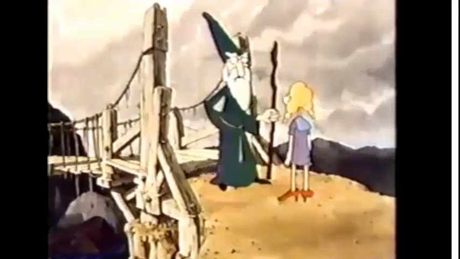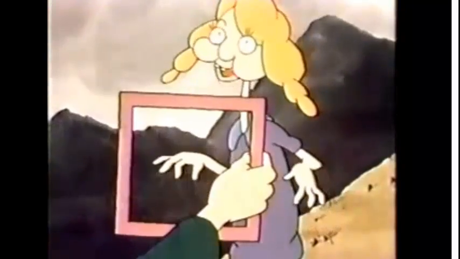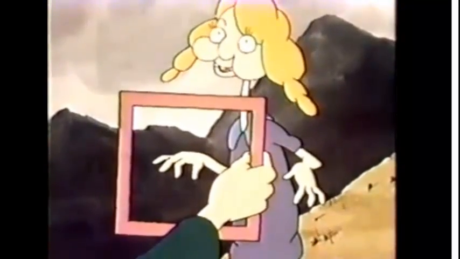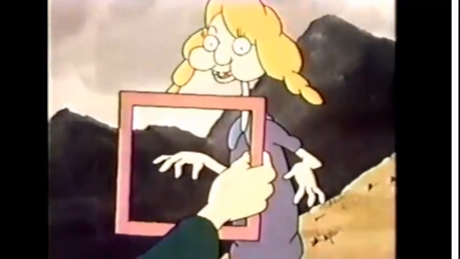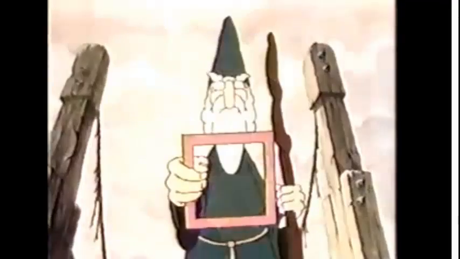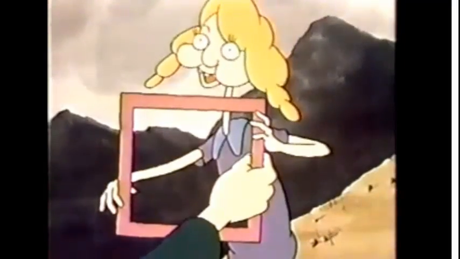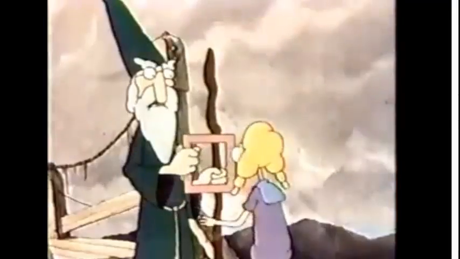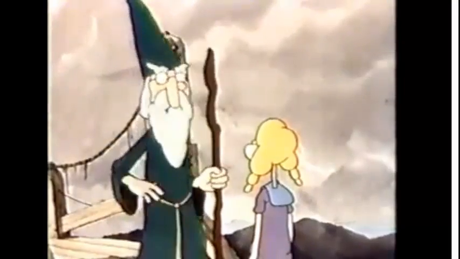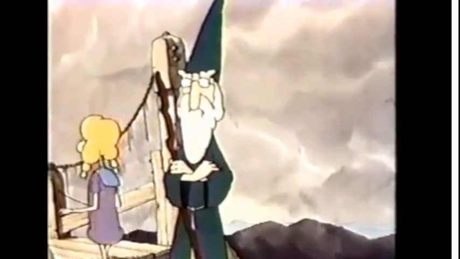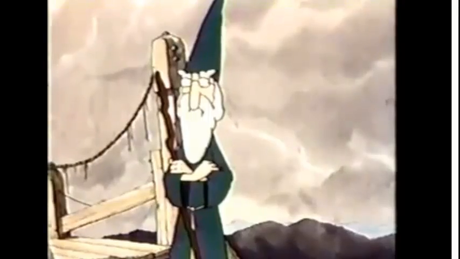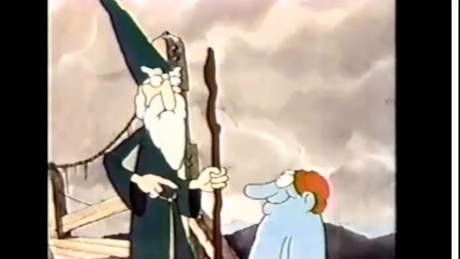Okay. What is this? A square. How many sides does a square have? 4 equal sides. What is a square good for? Look, a square makes a nice picture frame. You may pass. Stop!